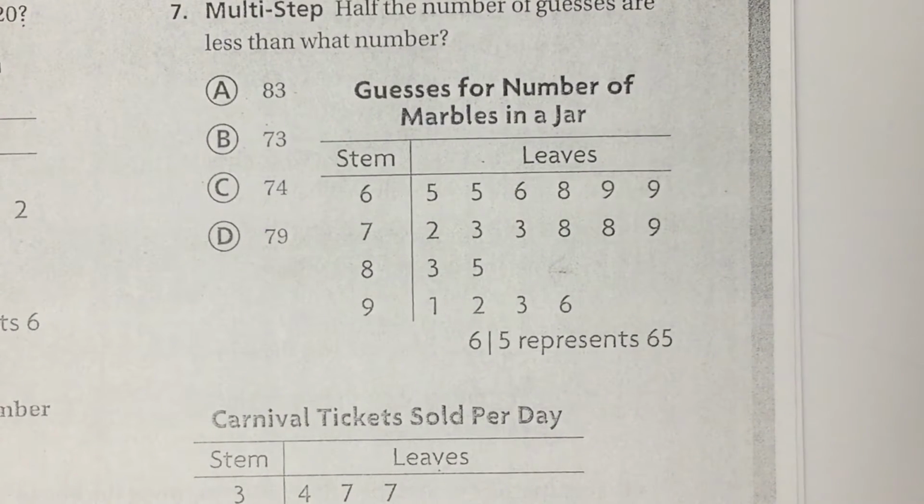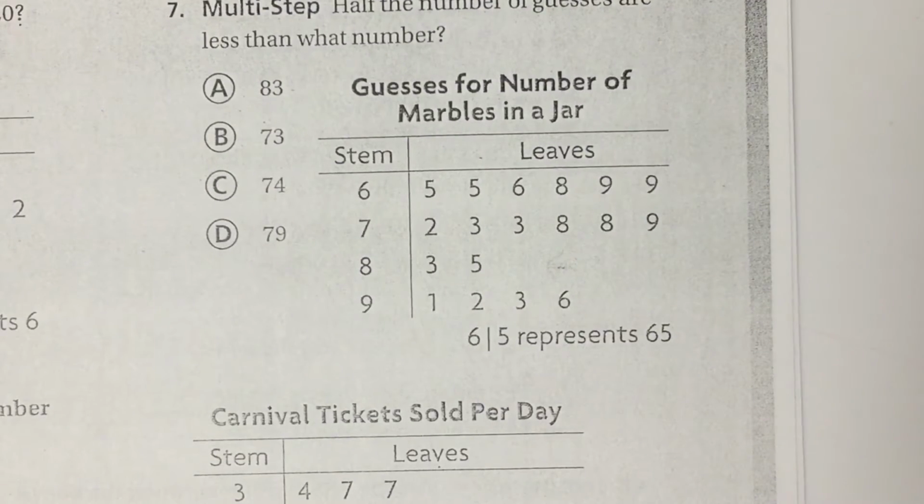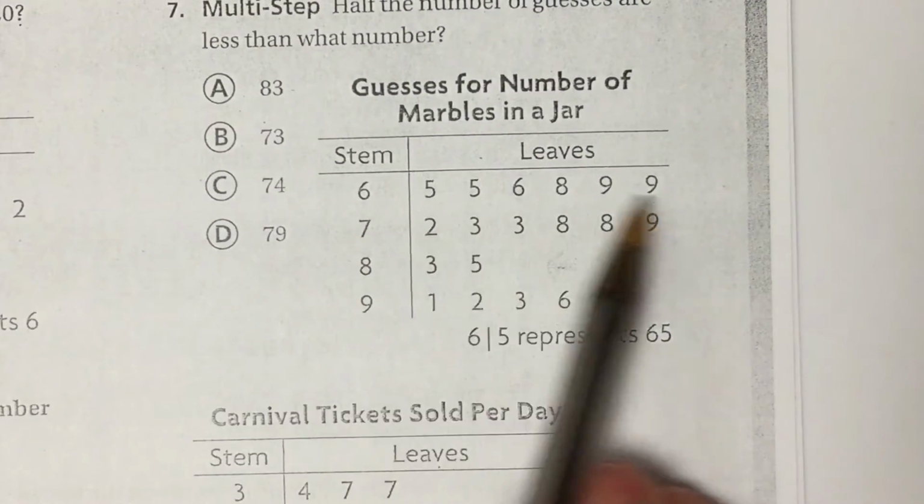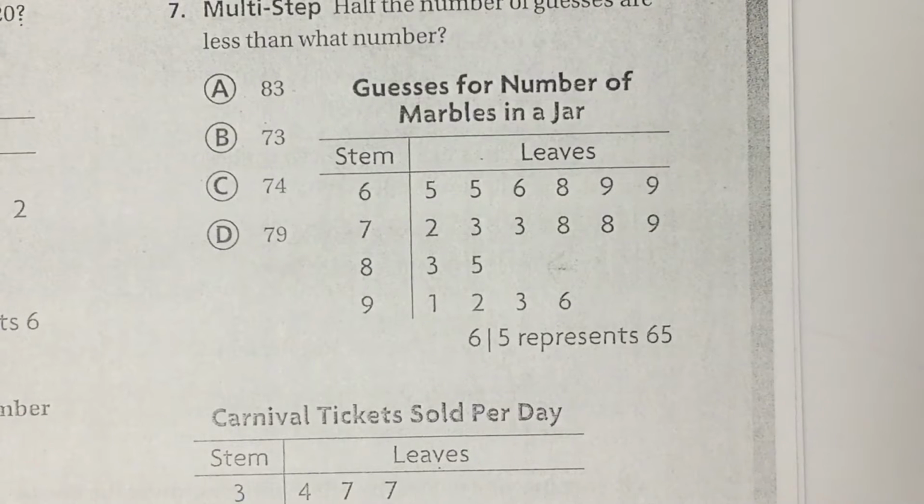So it says guesses for number of marbles in a jar. So that means each one of these is a person's guess, right? So what's the difference between the number of guesses that are 68 and less and 85 and more? So I said 68 and less, so that means I'm going to include 68.